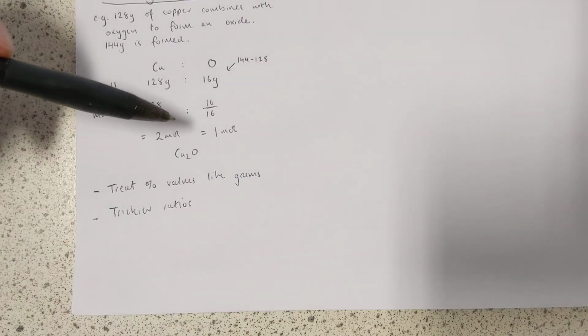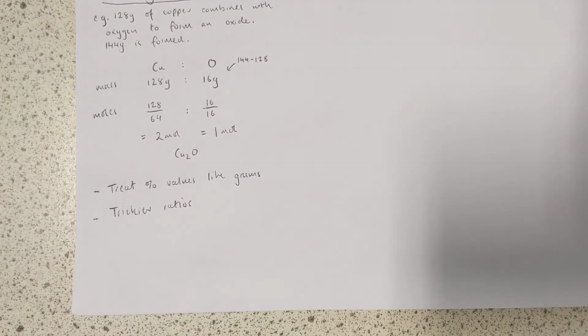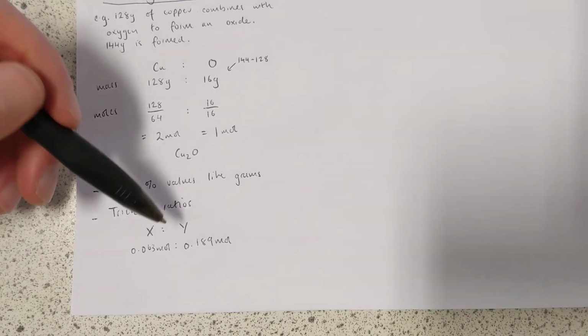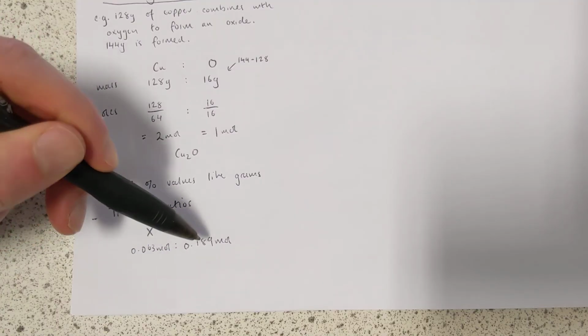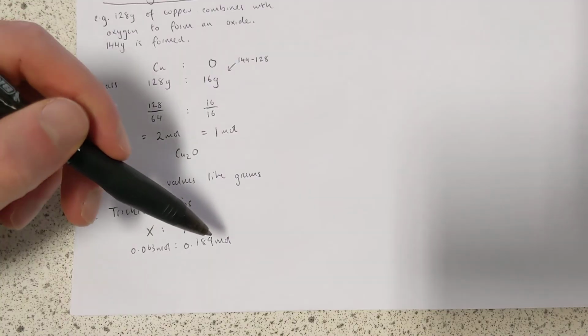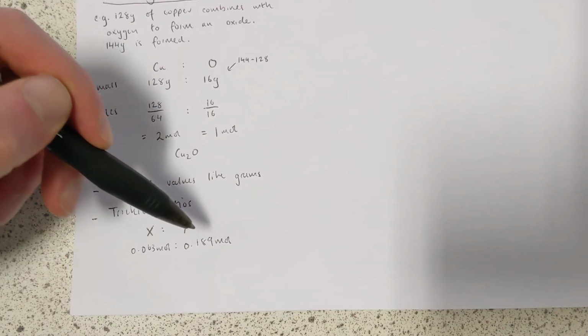But sometimes you get a decimal value for the mole, which can make it harder to see what the whole number ratio would actually be. Here's just a quick made up example. Let's say it was a ratio between element X and element Y, and this is the mole values we've worked out from this step of our calculation.